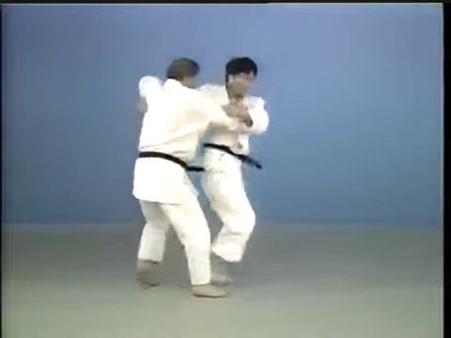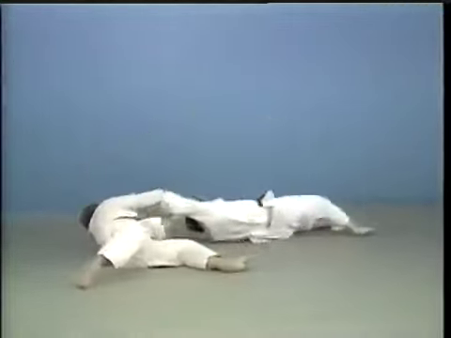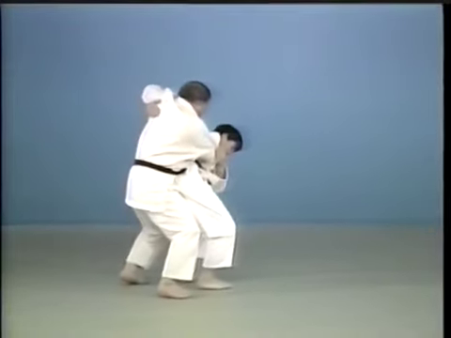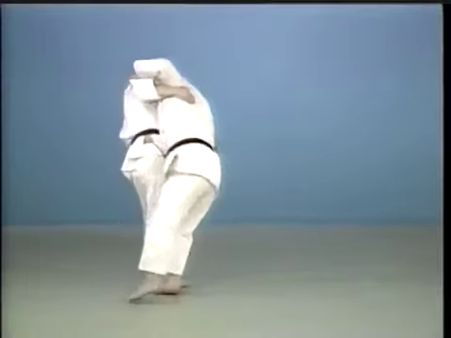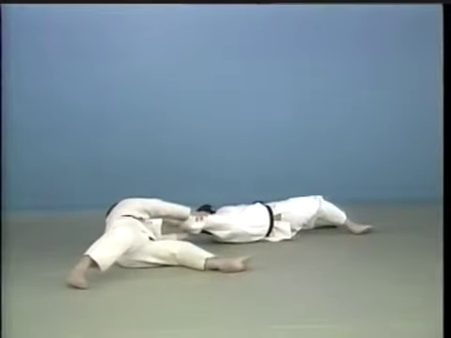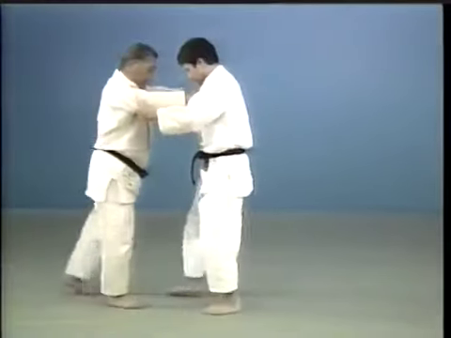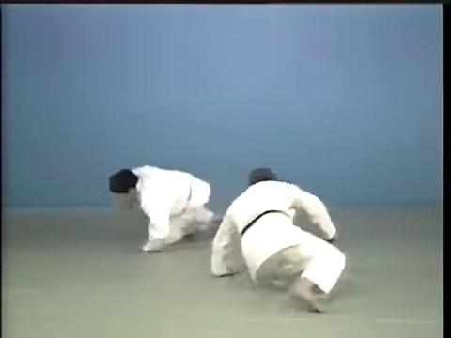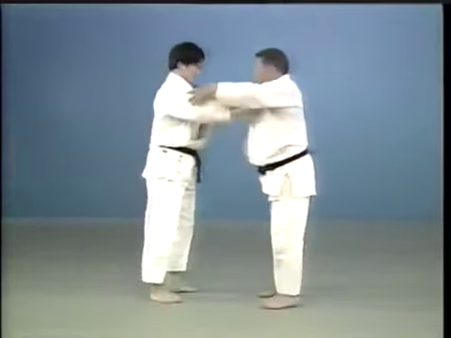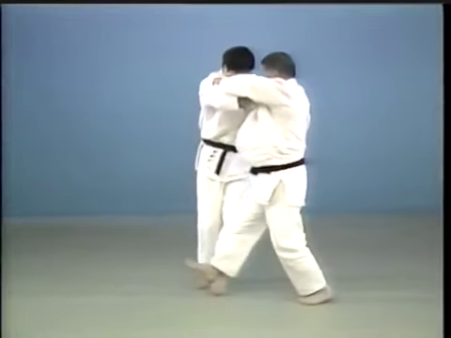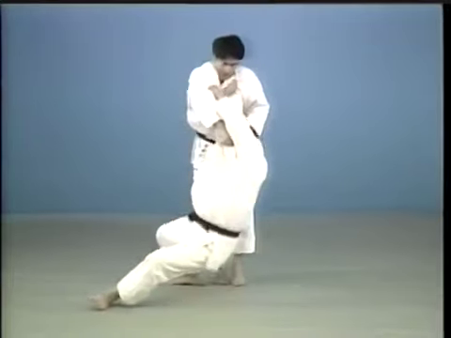Here the opponent's Ogoshi is transformed into a Yoko Wakare. As soon as your opponent attacks with Ogoshi, you open sideways and turn it into a Yoko Wakare. Transforming your opponent's Deashi Harai: when your opponent attacks with Deashi Harai, step up close and, sacrificing yourself, throw sideways with a Yoko Wakare. Yoko Wakare can also be performed as Masutemi Waza on the floor.